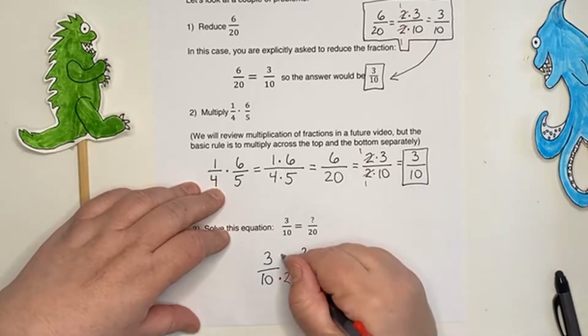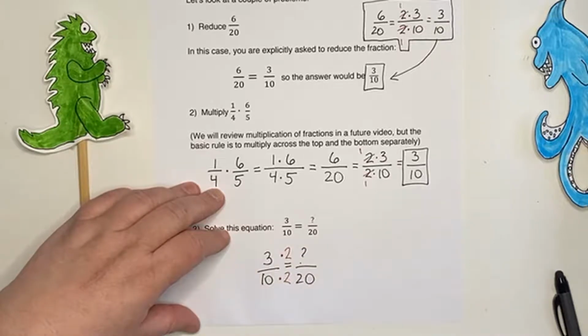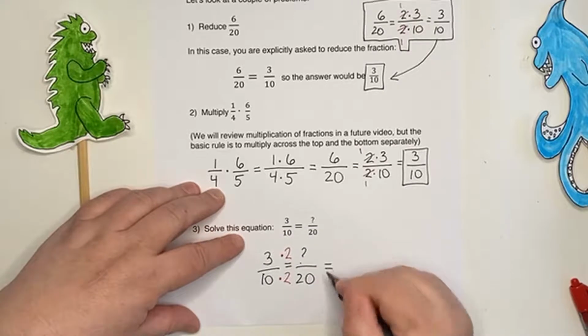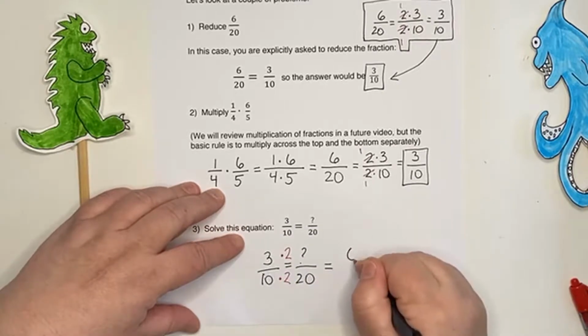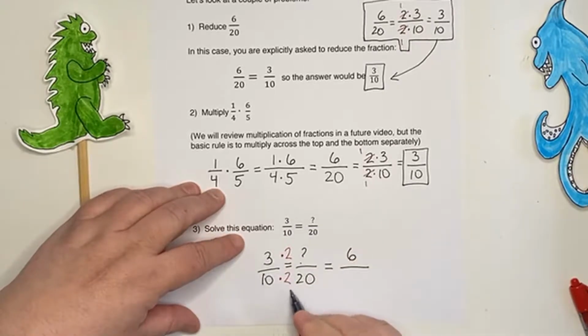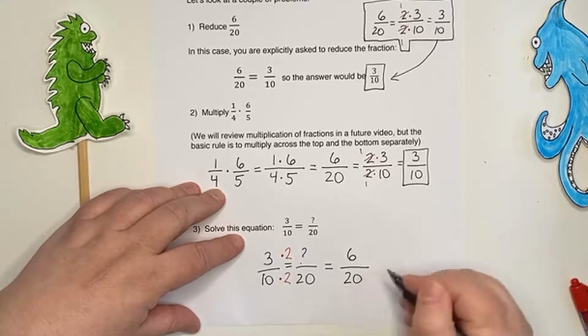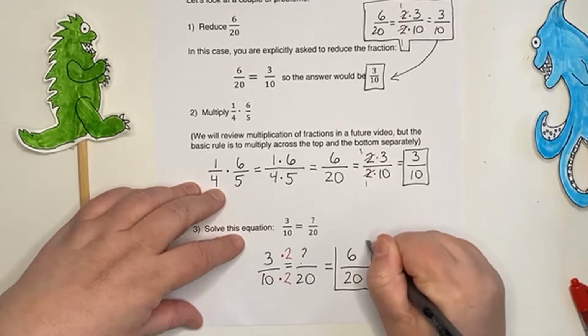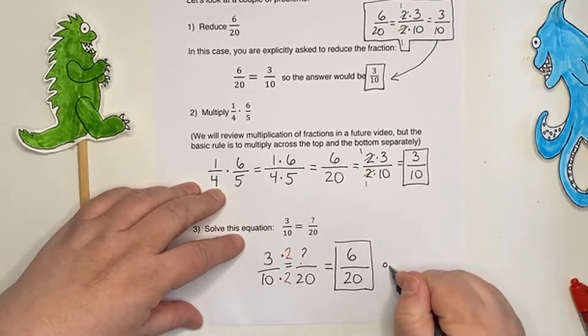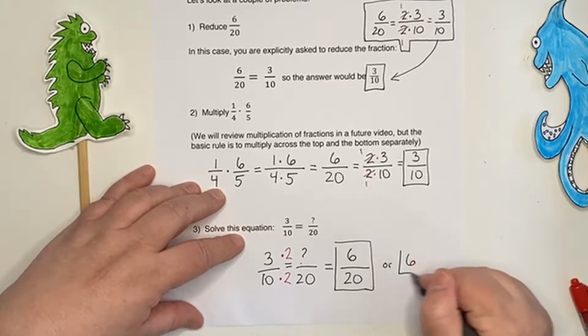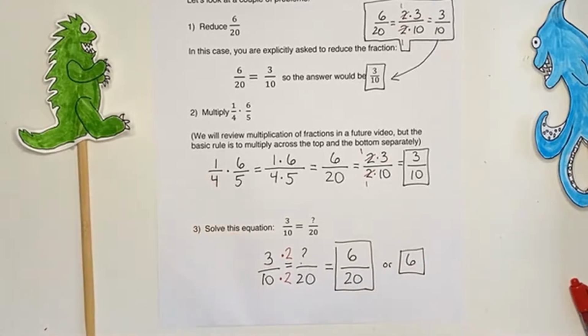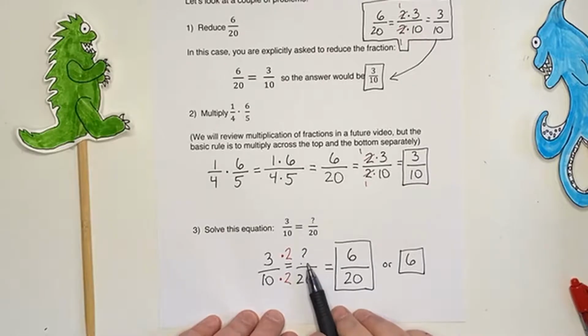So I also have to multiply by 2 on top. Okay, so 3 times 2 is 6. 10 times 2 is 20. And either your answer would be 6 over 20, or, depending on exactly how it's written, you might also do 6, because that's what belongs here in the question mark.